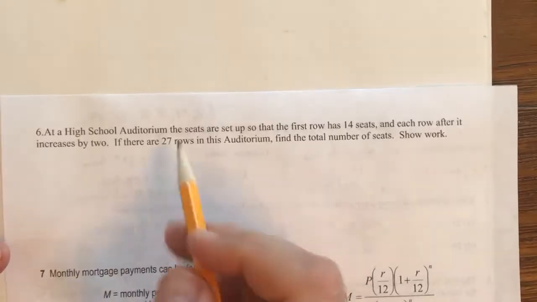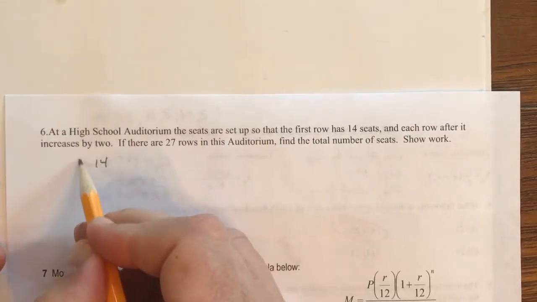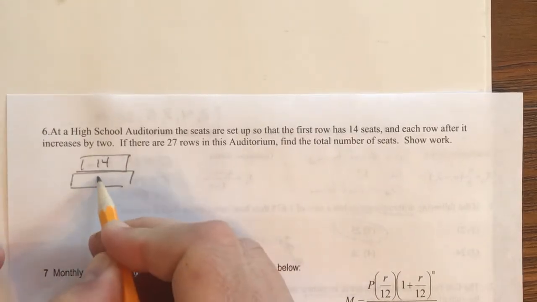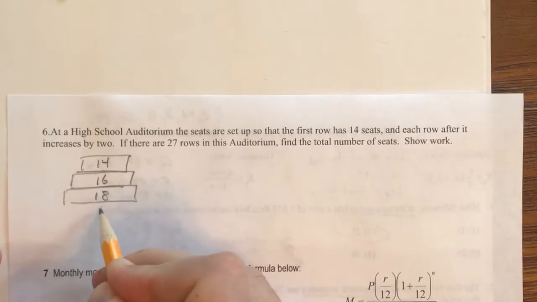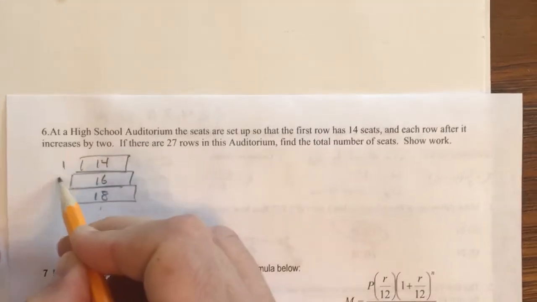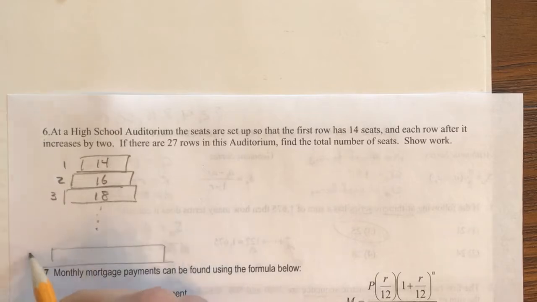All right. At the high school auditorium, the seats are set up. The first row has 14 seats. There's the first row, 14 seats. The next row has 2 more, 16 seats. The next row after that, 18 seats. You see how this is arithmetic? I'm adding 2. There's 27 rows. There's the first row. There's the second row. There's the third row. How many are in the 27th row?